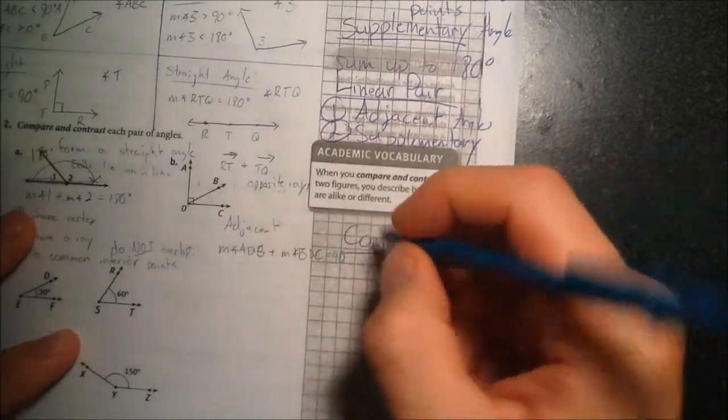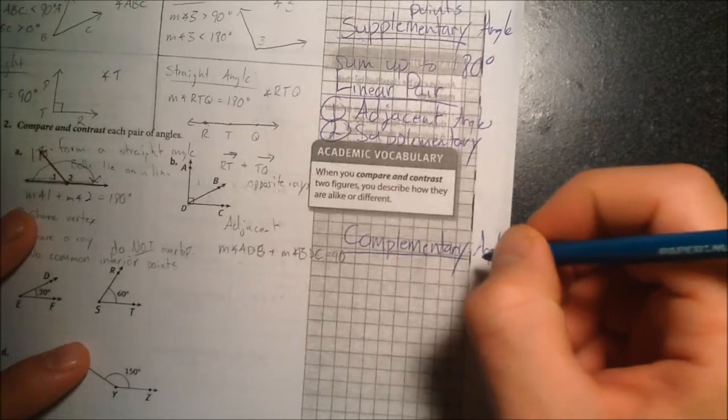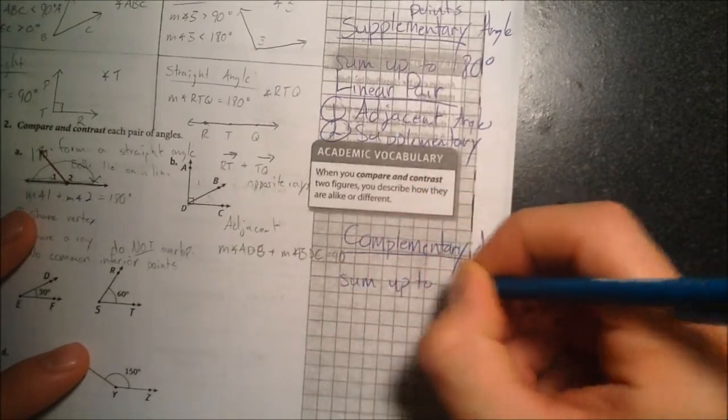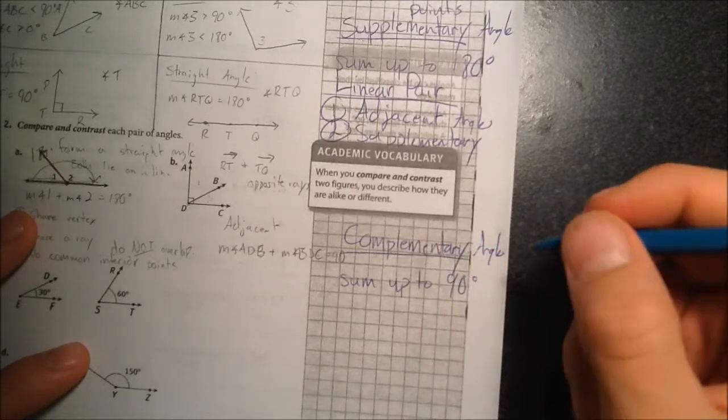Complementary angles are angles that sum up to 90 degrees.